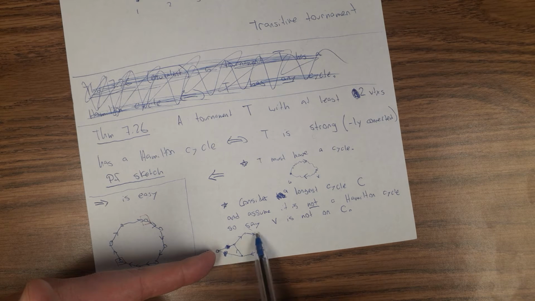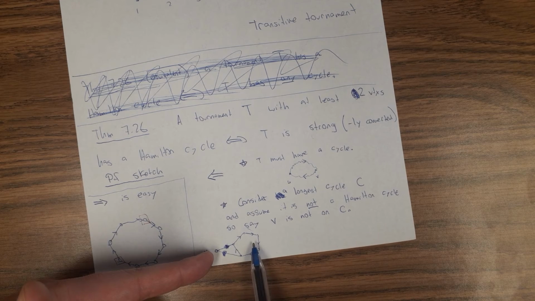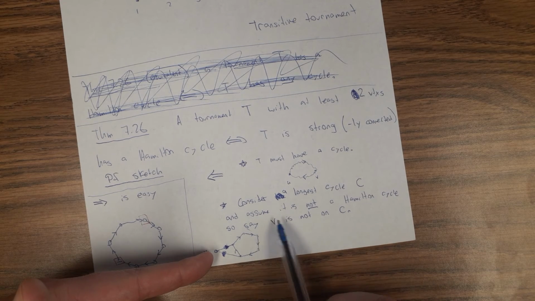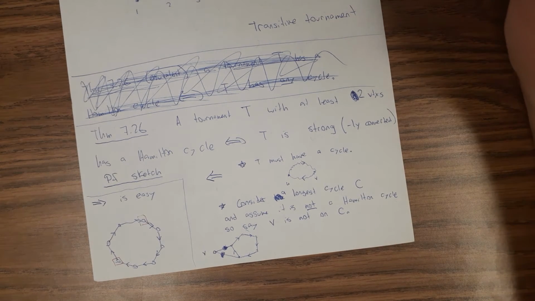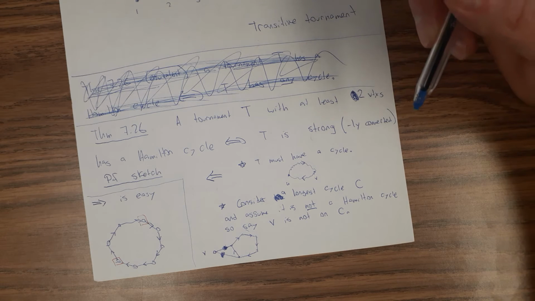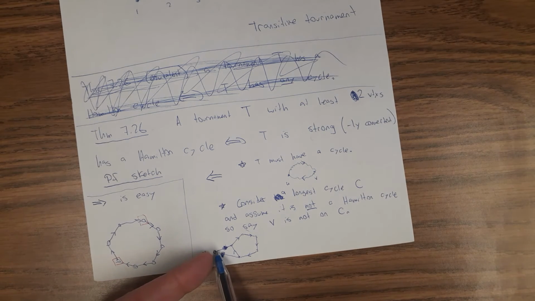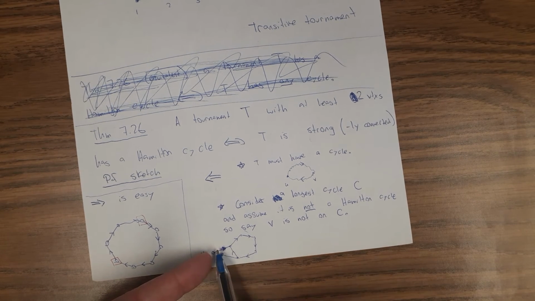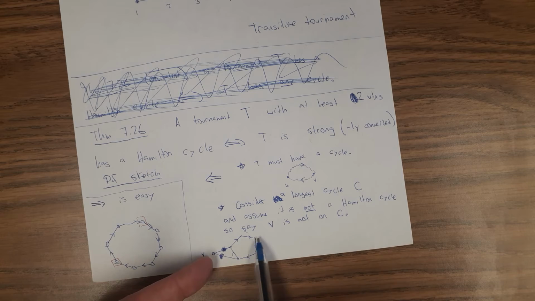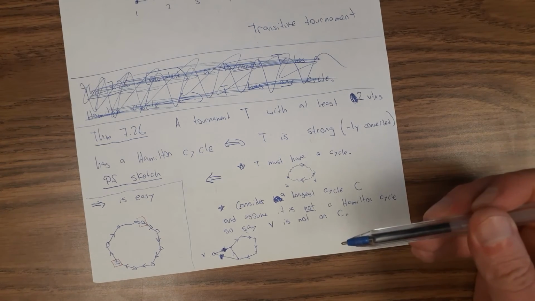If they all go away from V, then this is not strongly connected, because we're saying that this is strongly connected, meaning from V to any vertex on here, there's a path going from V to there, and there's also a path from there going back.